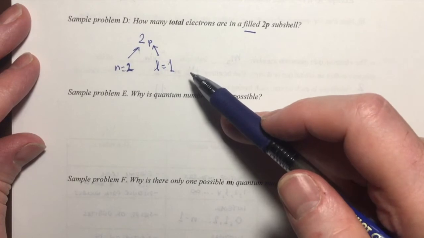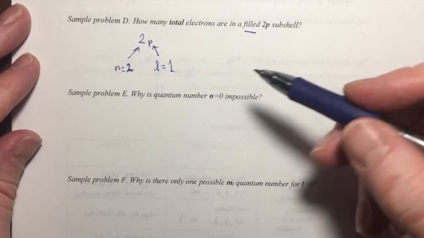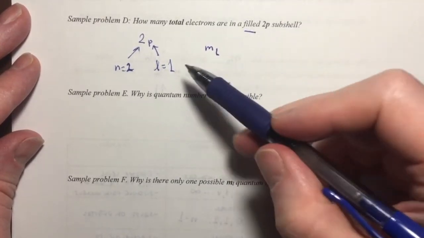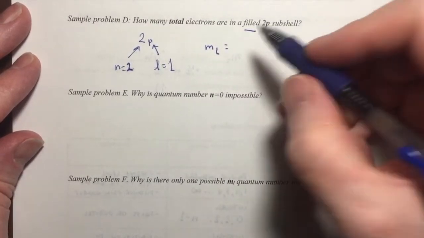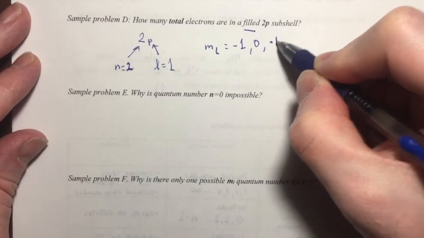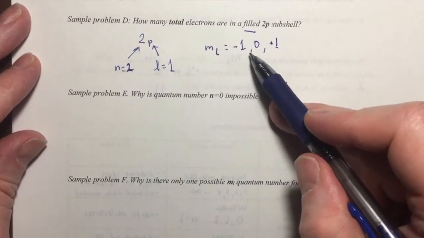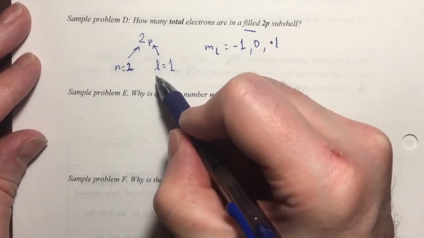Well, the number of possible orbitals is equal to the number of possible m sub L values. So what are the m sub L values that I can have? If L is 1, then the m sub L values can be negative 1, 0, and plus 1. So that tells me I'm going to have 3 orbitals in that subshell.